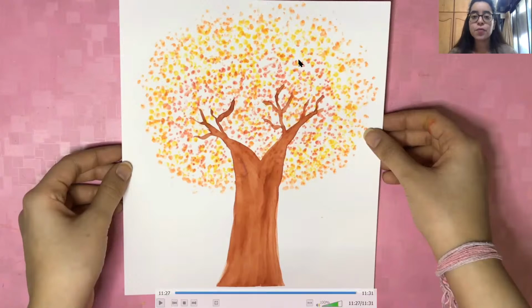Okay. So on that note, yes. So that was our class for today. So we made a beautiful tree and all my creative kids are showing me their paintings and all of them are so beautiful. I'm very happy to see all of your creations. As I said, you all are so creative. Yes. Okay, so that was our autumn class for today.